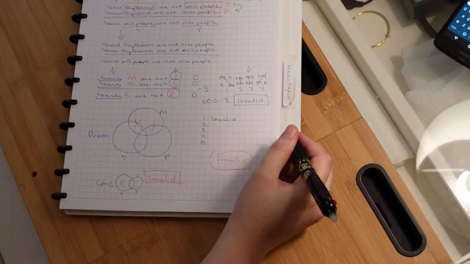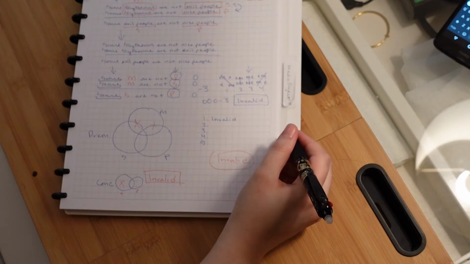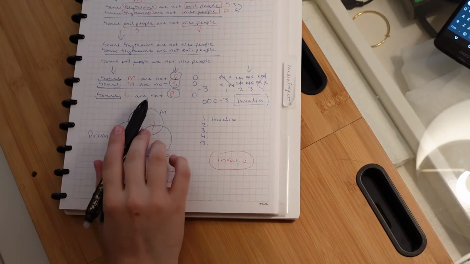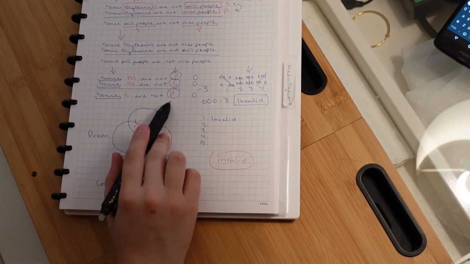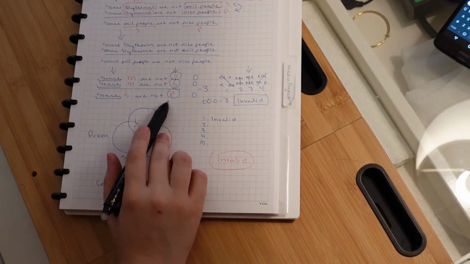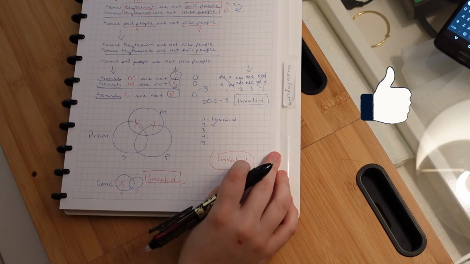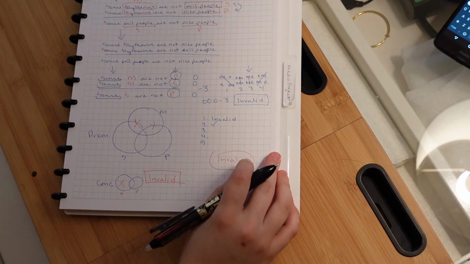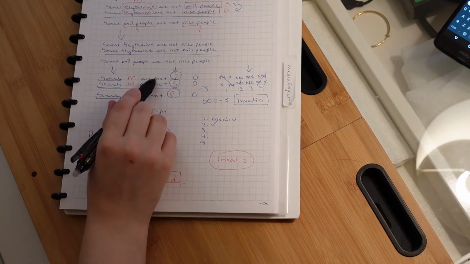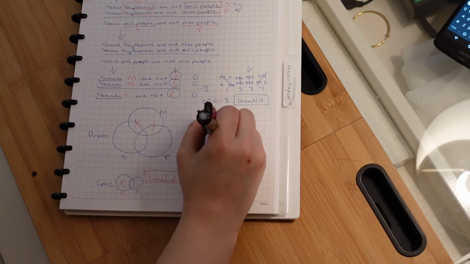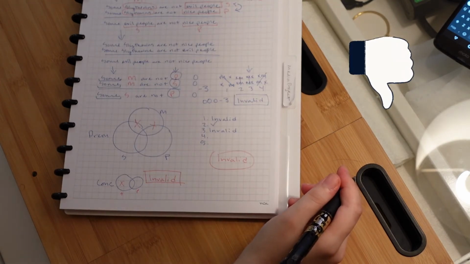So rule number 2, if a term is distributed in the conclusion, then it must be distributed in the premise. What's distributed in the conclusion here? P. Is P also P, not just predicate, P. Is P distributed in the premises? Yes. We're good. A categorical syllogism cannot have 2 negative premises. Negative, negative. Invalid. Fails that test.